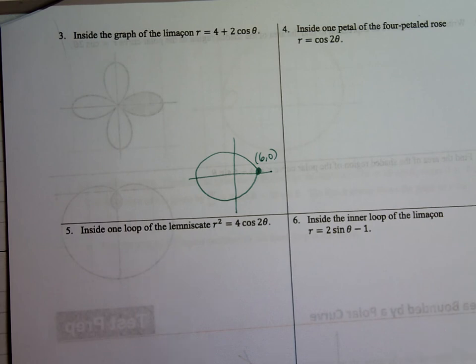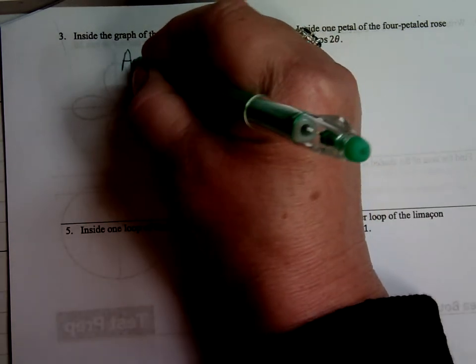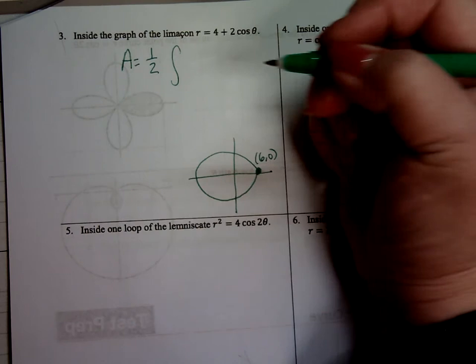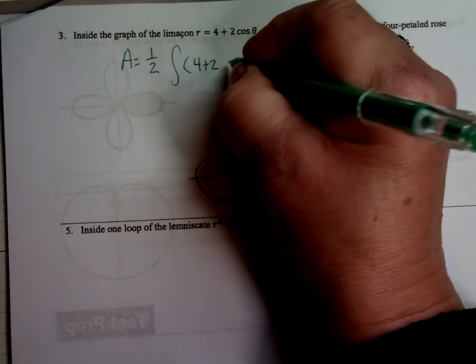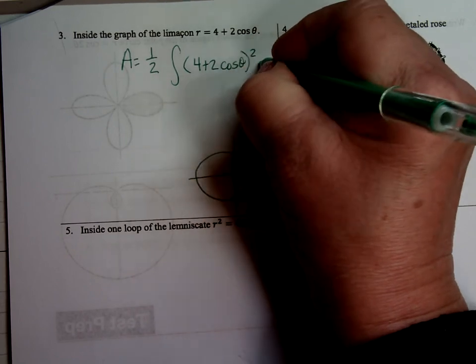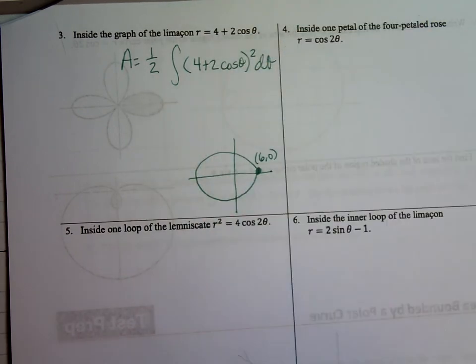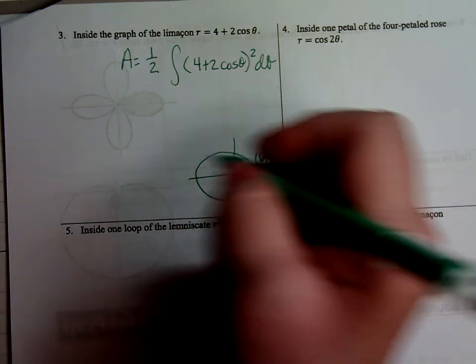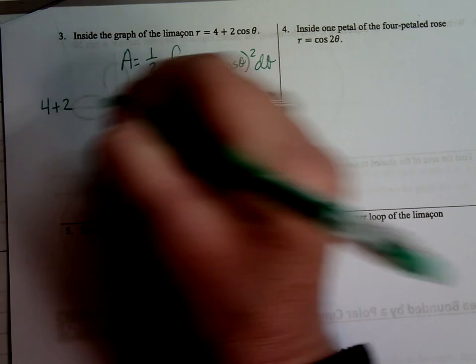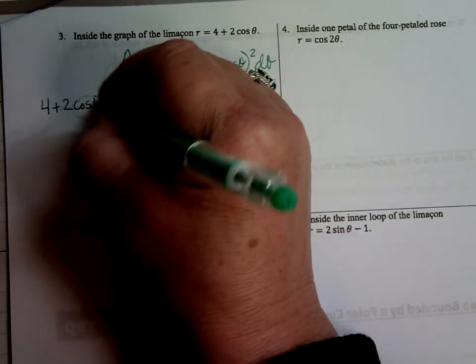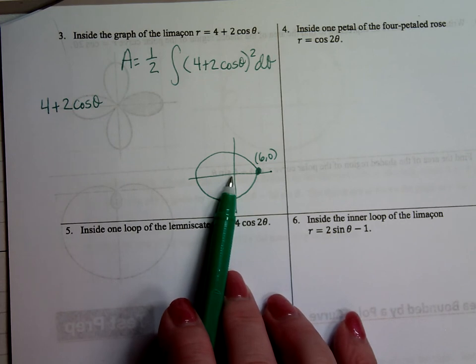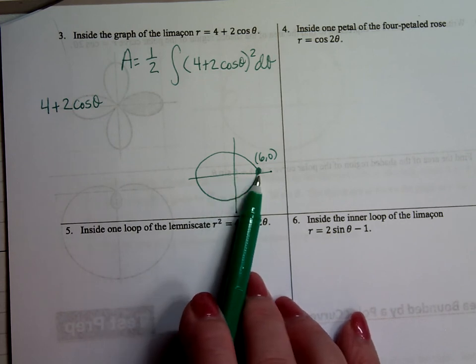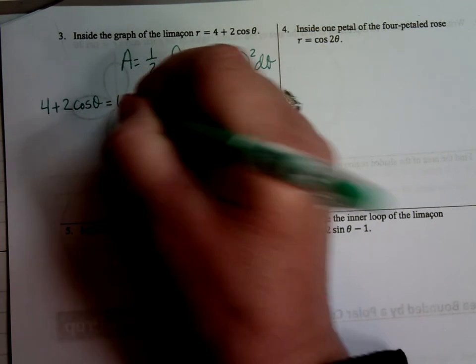And so it's going to change how I find the bounds. But let's go into our area formula first. Do the same thing we've done. One half the integral of 4 plus 2 cosine of theta, squared, d theta. Now here's what makes this one different. When I go to find my bound, 4 plus 2 cosine of theta, I'm not setting it equal to 0 like I have for so many of these others. I'm actually setting it equal to 6 where it starts. So this is going to be an equals 6. Do you see it's different than the others?